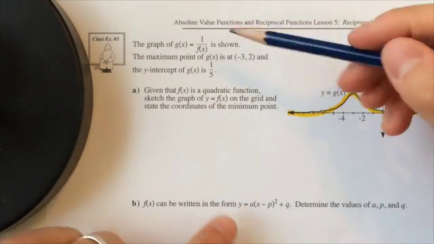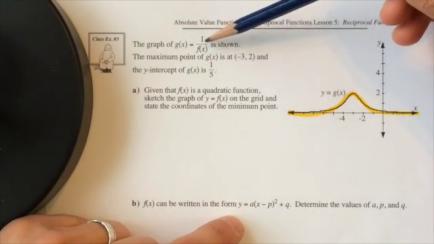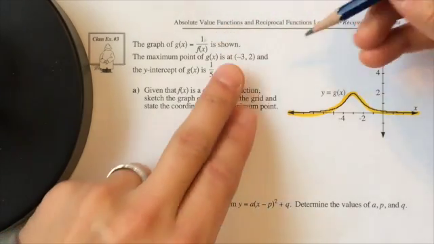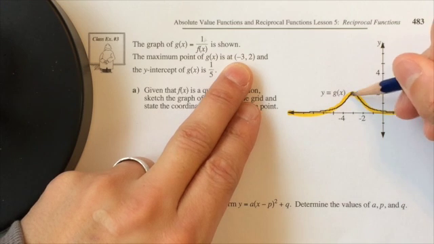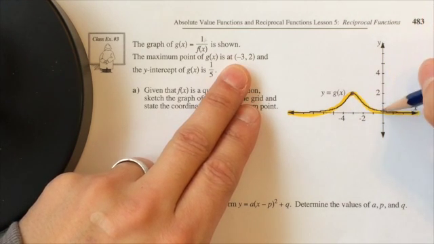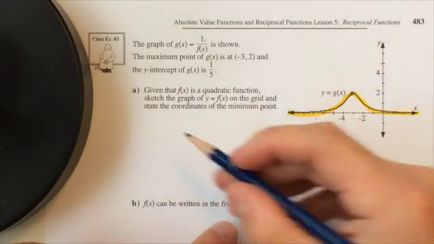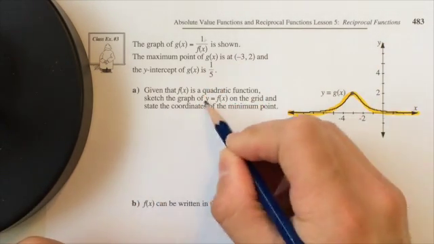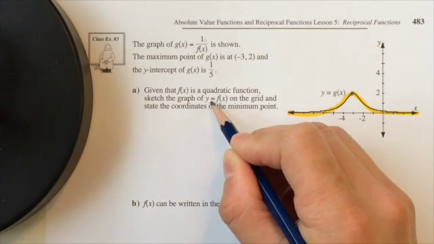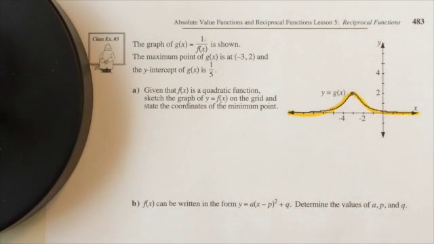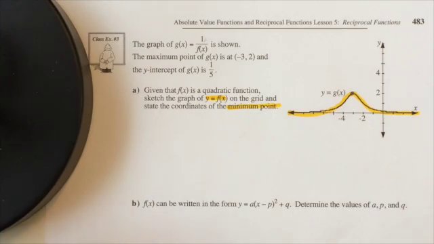And so we're given some information. We're given the line of our reciprocal function, but then we're given the maximum point, which it has at -3 and 2. So this is at -3 and +2. And then we're also told that the y-intercept is at 1/5. So we want to graph our original graph of y equals f of x, and then we also want to state the coordinates of the minimum point of y equals f of x.